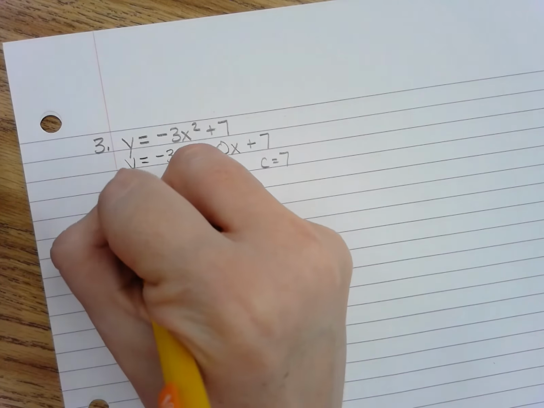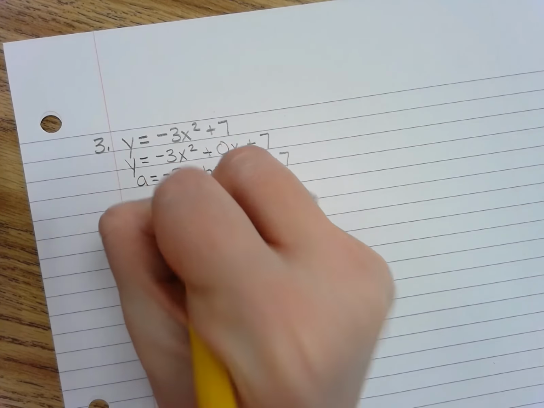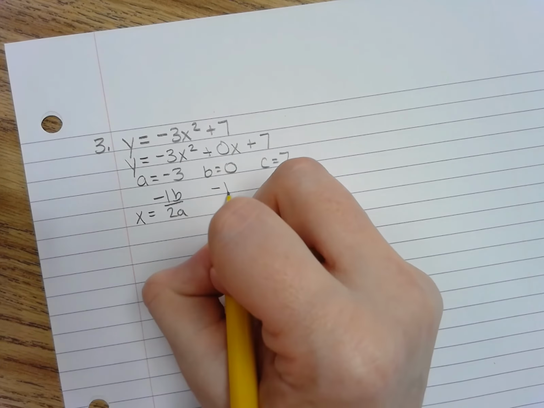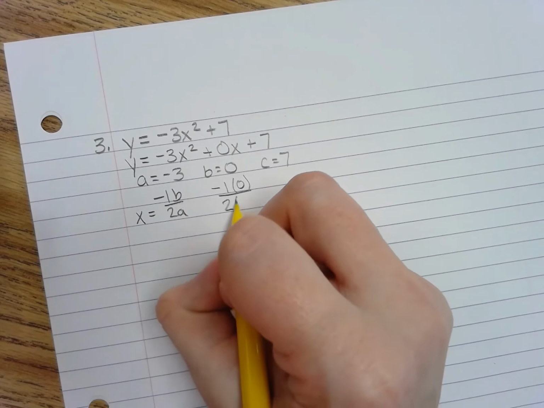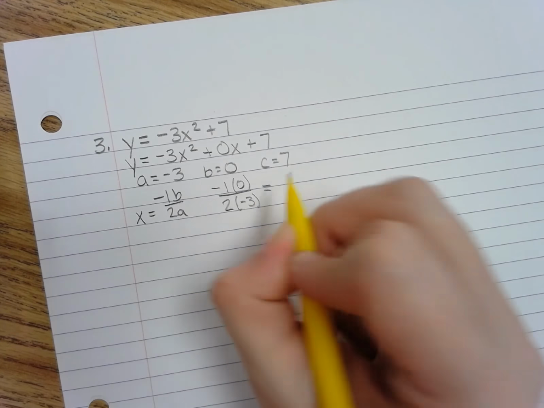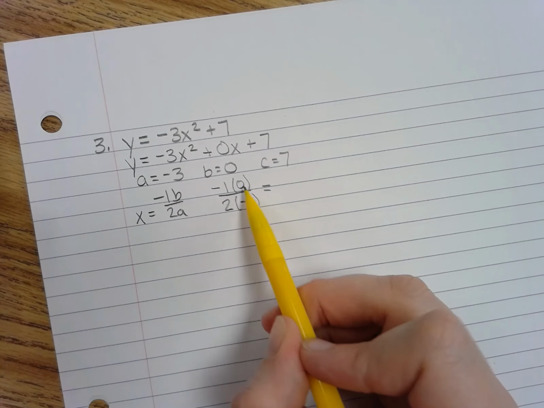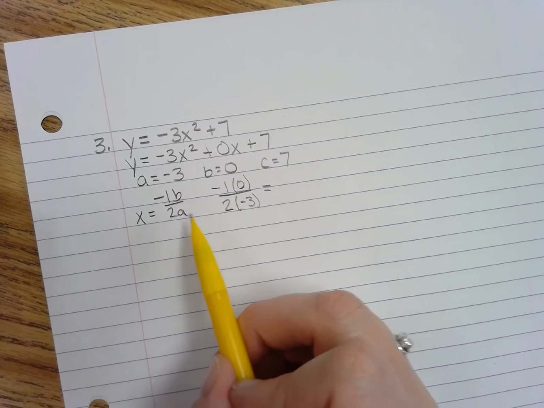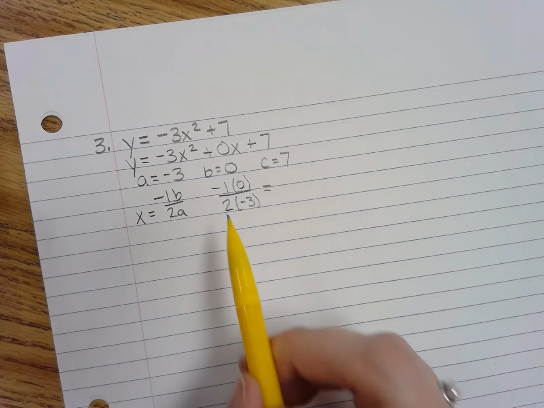So let's start with our axis of symmetry formula, negative b over 2a, and carefully plug in our numbers. So negative 1 times 0 over 2 times negative 3, and work that out. Be very careful when you're plugging in your numbers. Some people want to put a in the top and b in the bottom, and that's not how our formula says to set it up. Be very careful that you're plugging them in the correct places.